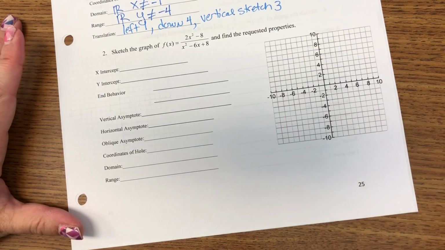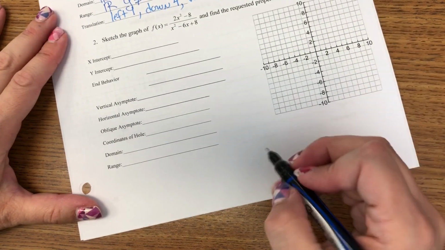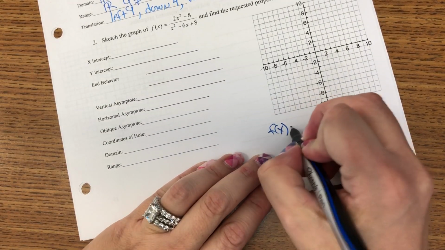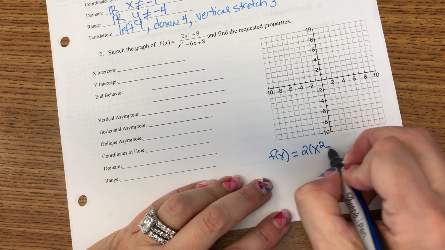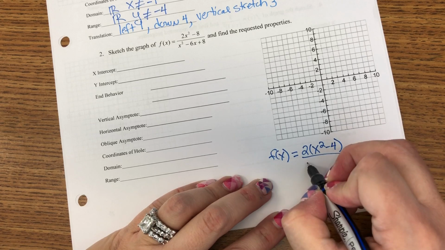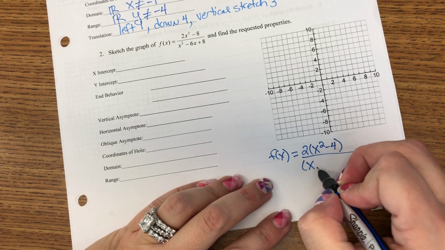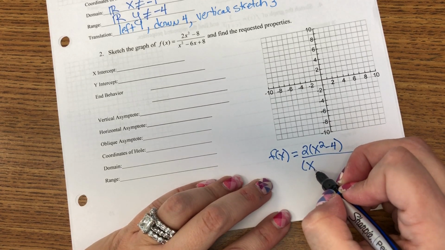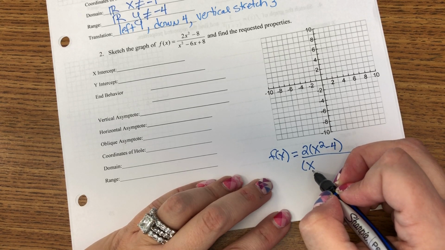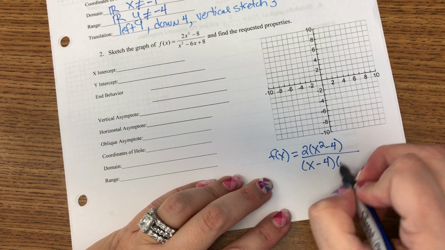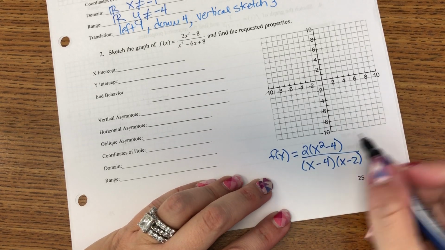Okay, number 2. We got some factoring. Let me do that over here. There's a 2 in the numerator that we can factor out. And the denominator, what multiplies to 8 that adds to -6? -4 and -2. But I'm not done factoring.